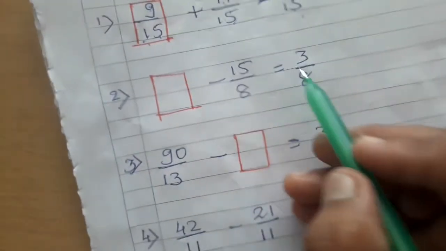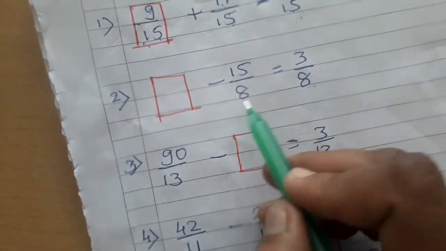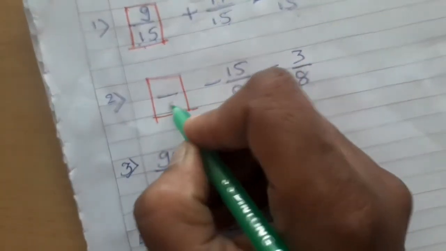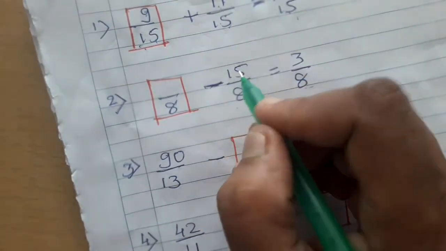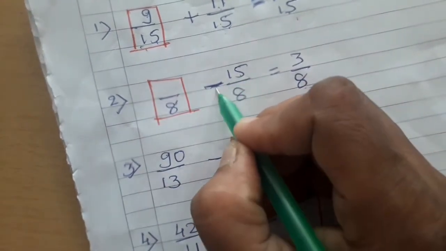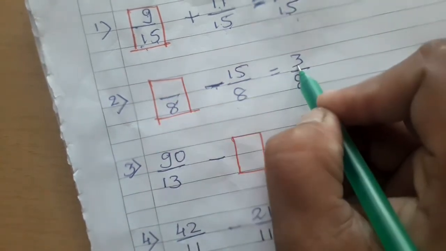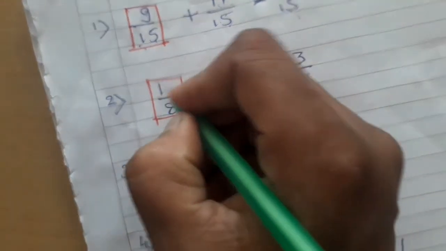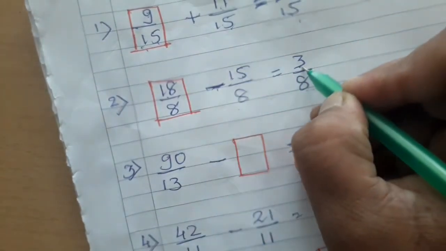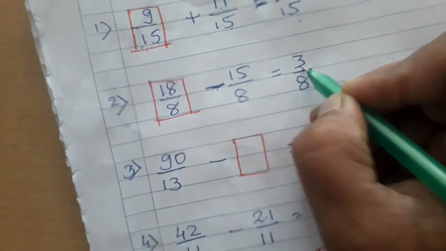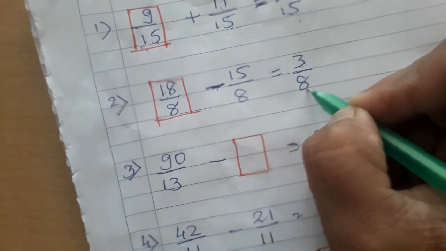Now here when you see, then here also 8 in 8 is there. So here this will be 8, and now this is subtraction. So from 15 which number you subtract, you get 3. Fine. So from 18 when you subtract 15, will it be 3? 18 minus 15 is 3. So this will be 3 upon 8.